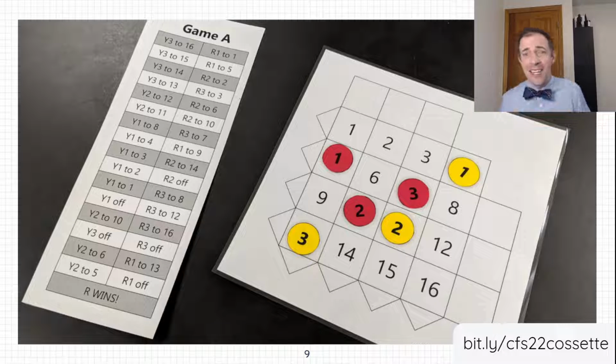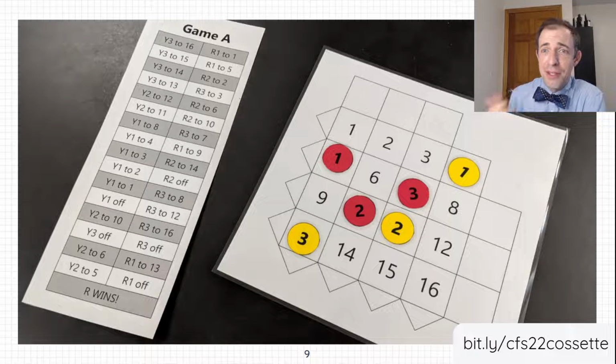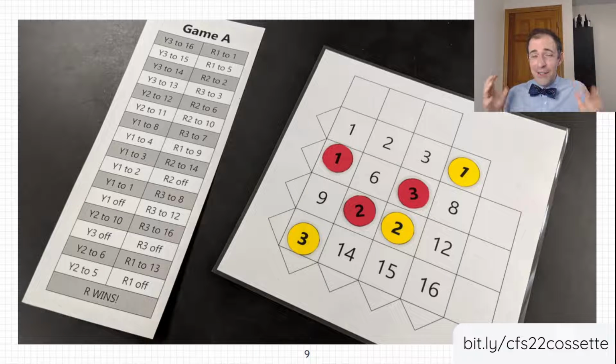Now, some of the main things that you're going to want to look for are: how does the game start? What are the things that you can or can't do when you're moving your pieces? And what is the goal? What are you trying to do in that game? I have students go through this process and try to recreate what the rule book would say, so that if somebody just received that list of rules, it would be enough for them to play this game.